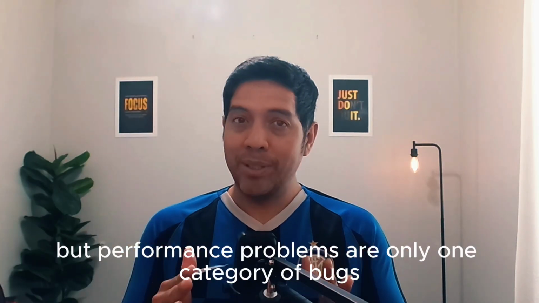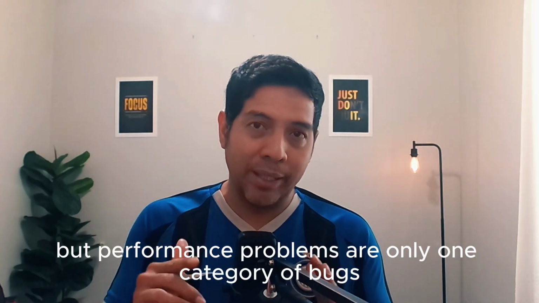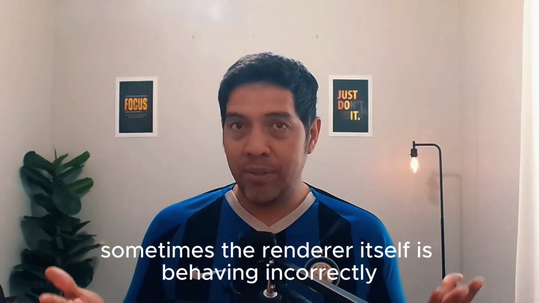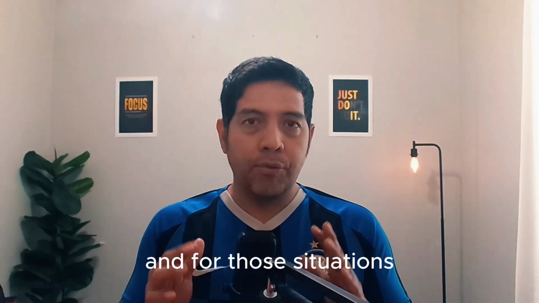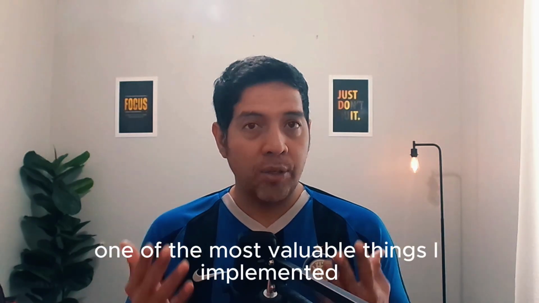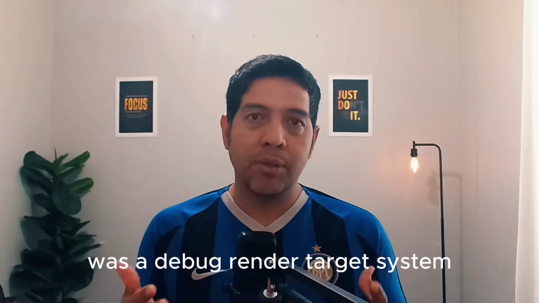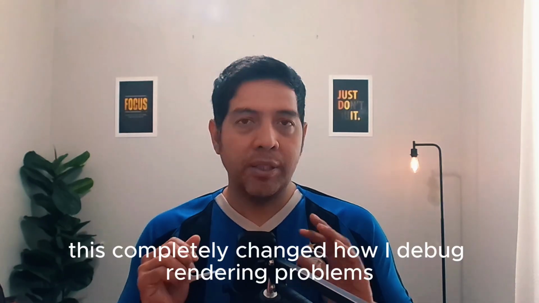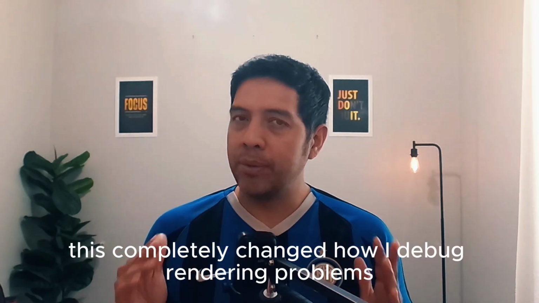But performance problems are only one category of bugs, right? Sometimes the renderer itself is behaving incorrectly. And for those situations, one of the most valuable things I implemented was a debug render target system. This completely changed how I debug rendering problems.